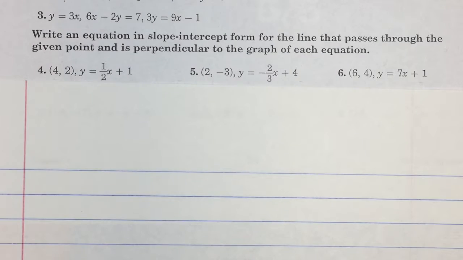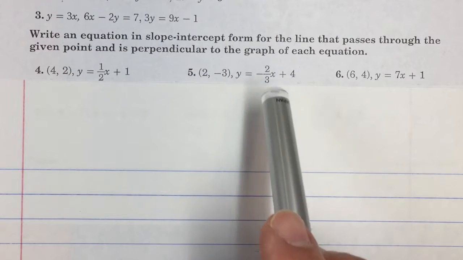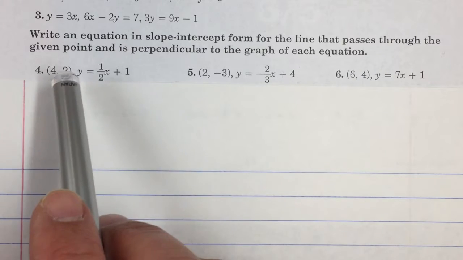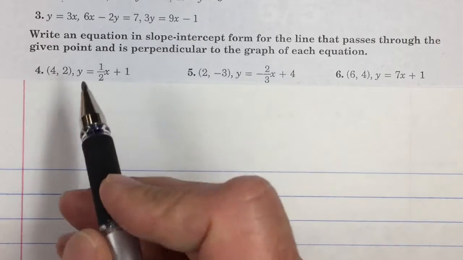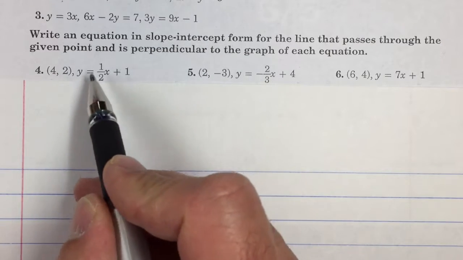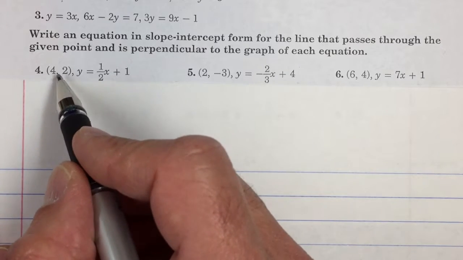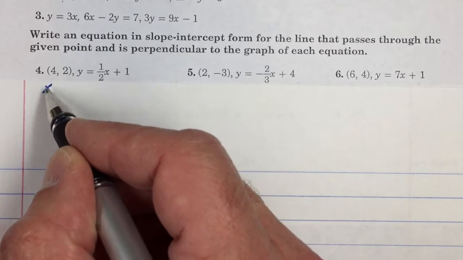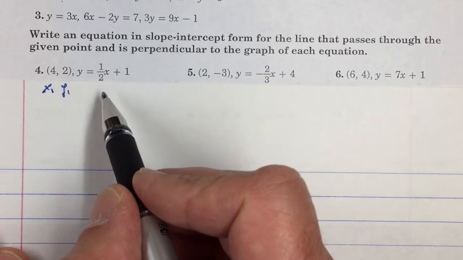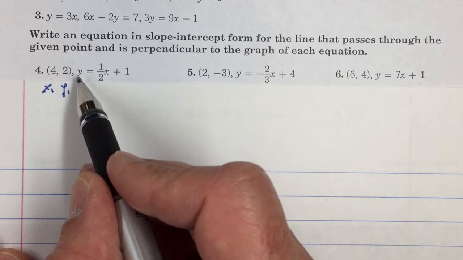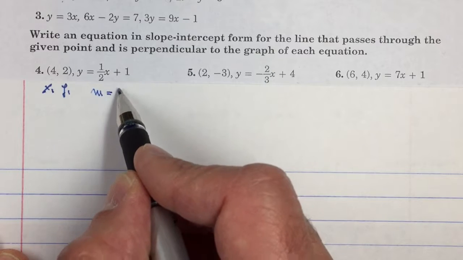On exercise number 4, it says write an equation in slope-intercept form for the line that passes through the given point and is perpendicular to the graph of each equation. Okay, passes through point 4, 2, and is perpendicular to this equation. Let's start labeling. If it passes through this point, this is going to be x1 and this is going to be y1. Is this line in slope intercept form? Yes, it is. Look at that. y equals mx plus b. My m in this case is going to be 1/2.